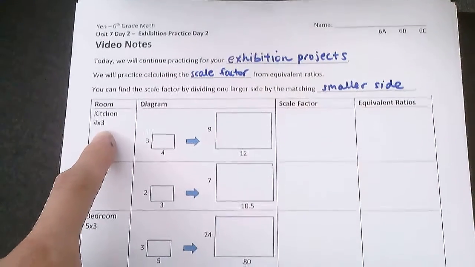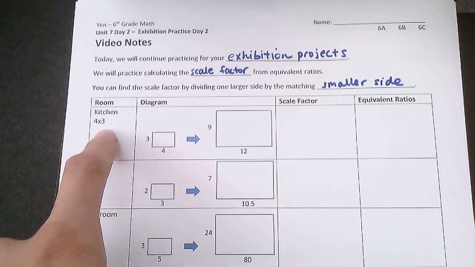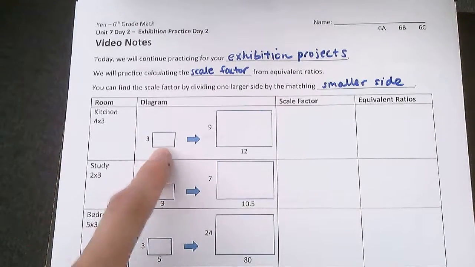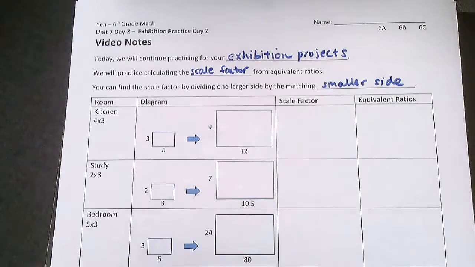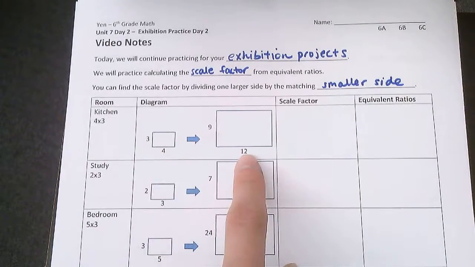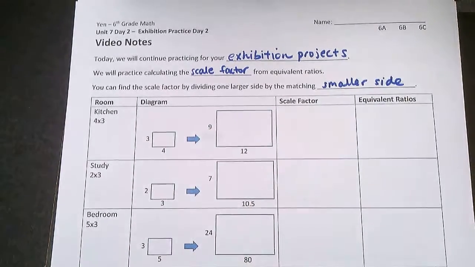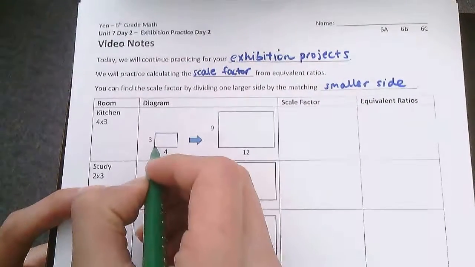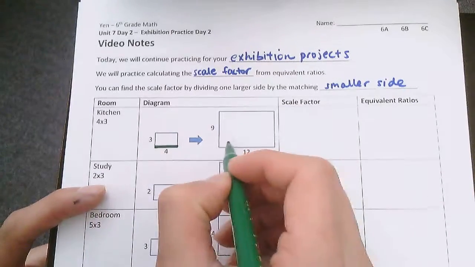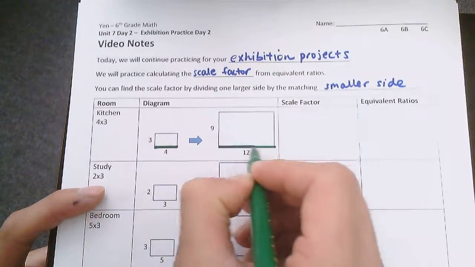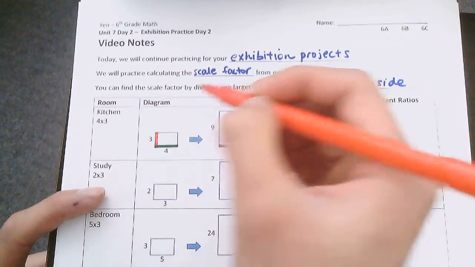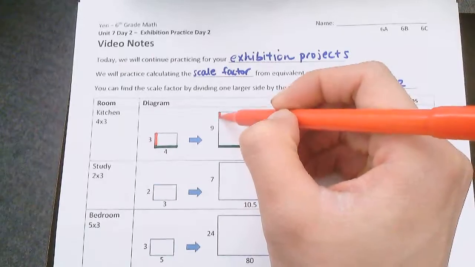Let's say we have our kitchen. In the model version, it's 4 by 3, so this side's 4, this side's 3. And then once we enlarge it, once we make it bigger, it becomes 12 by 9. This side corresponds with, or matches up with, this side. And this 3 corresponds with this 9 here.